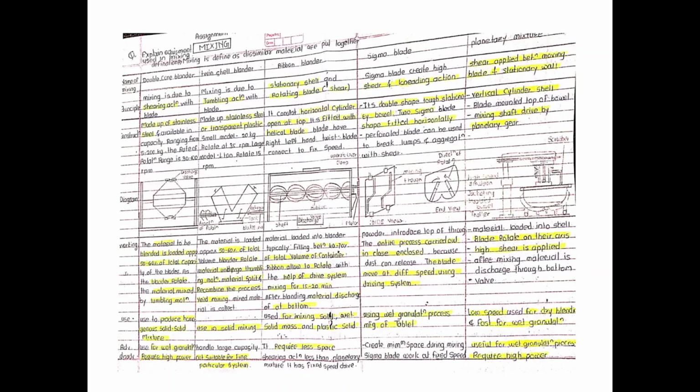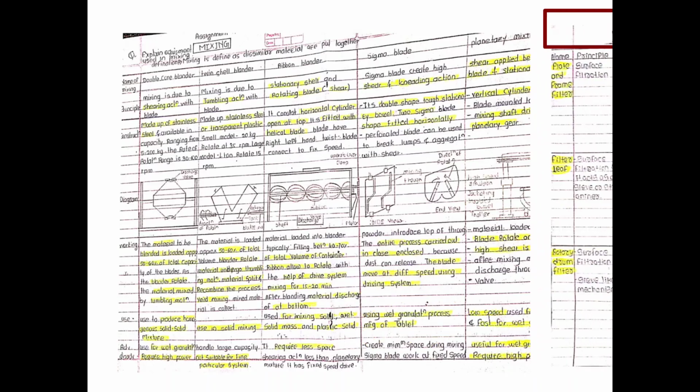Ribbon blender is used for mixing of solids, wet solid mass and plastic solids. Sigma blender, you have to remember, is used for the wet granulation process in manufacturing of tablets, and planetary mixer is used for dry blending, and fast wet granulation.